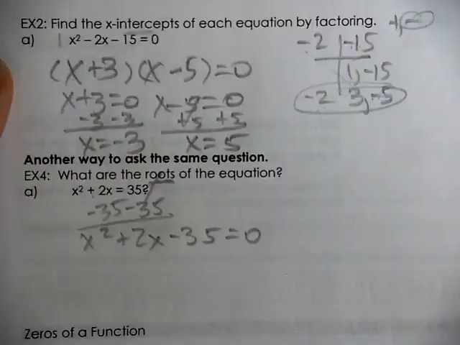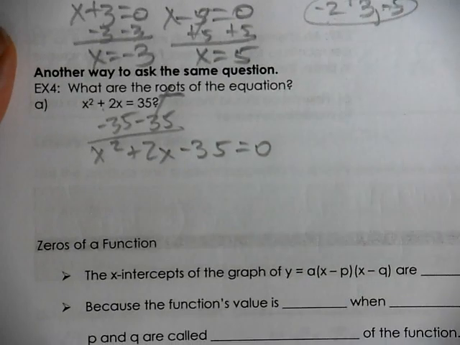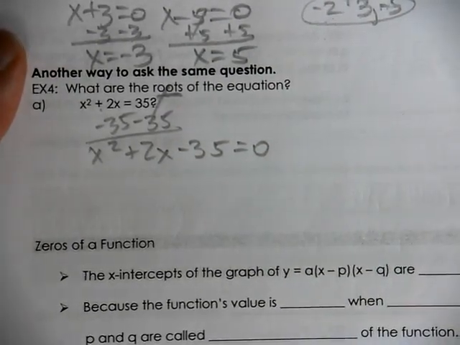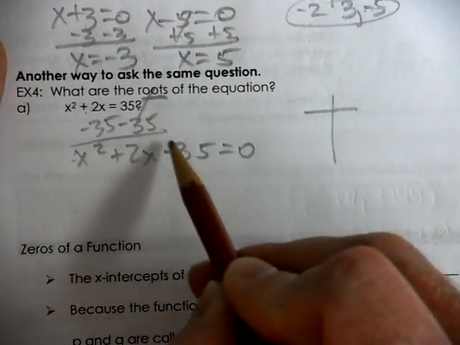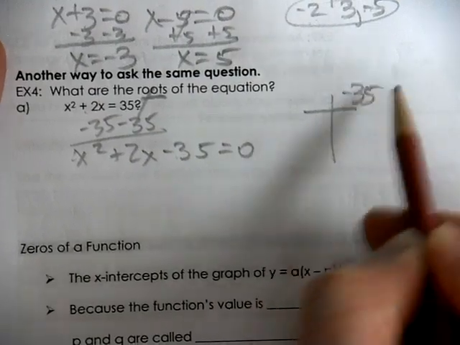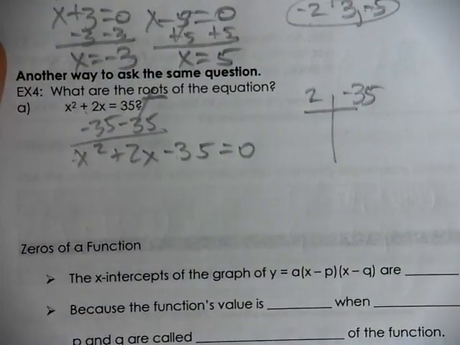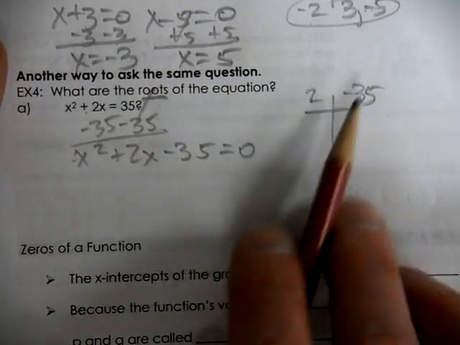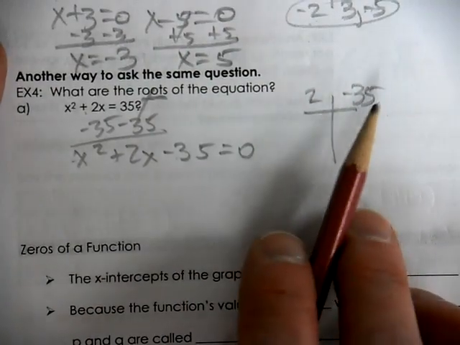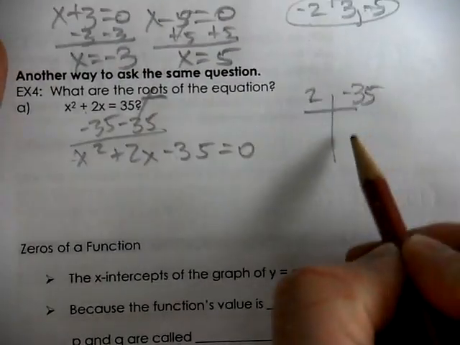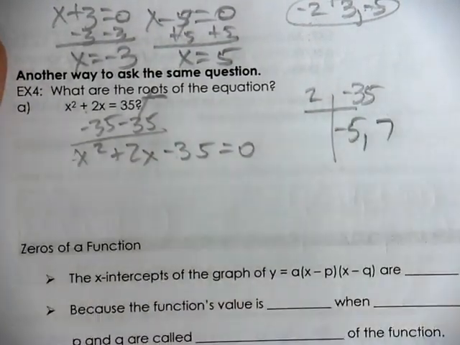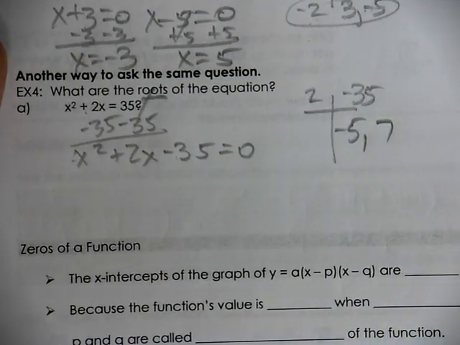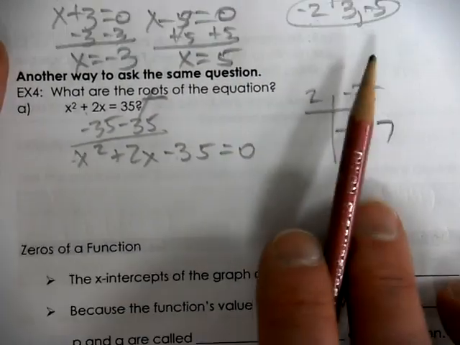So we've done that. Now we have to factor it by making a table. What multiplies to be 1 times -35 and adds to be 2? You could write out all your factors if you wish, but if you know it right off the top of your head, what's going to multiply to be 35, that's probably going to be 5 and 7, and the larger number is going to have to be positive, so that means the 5's negative. You got it. If you know what your values are, you don't have to write them all out.